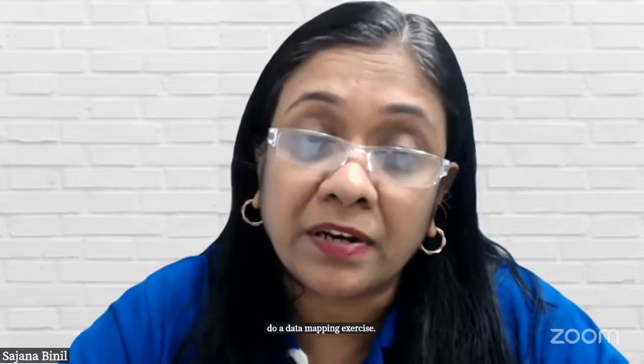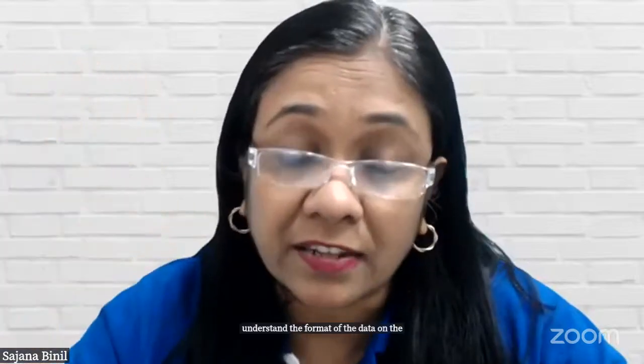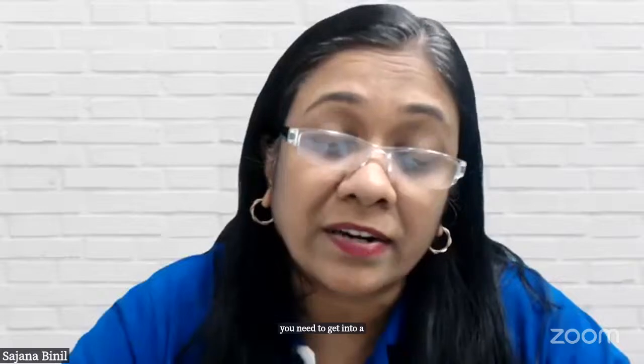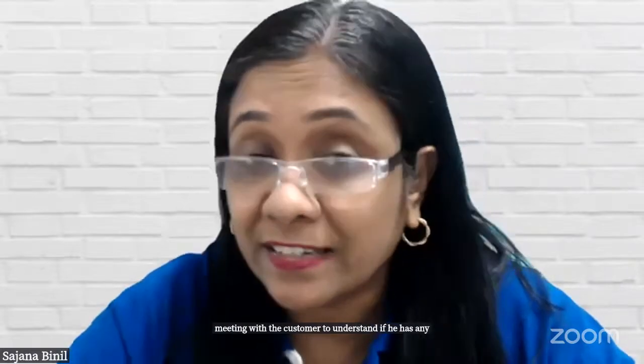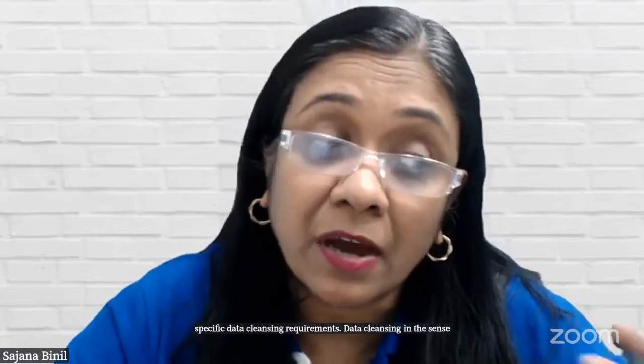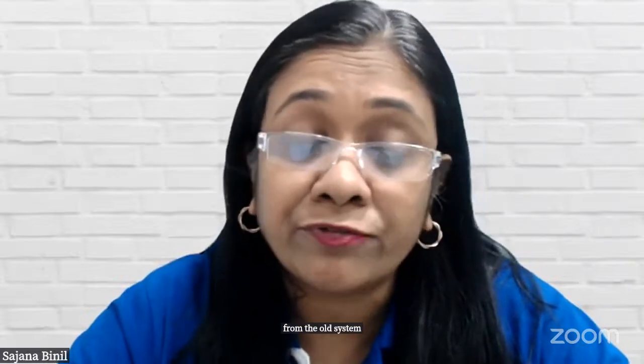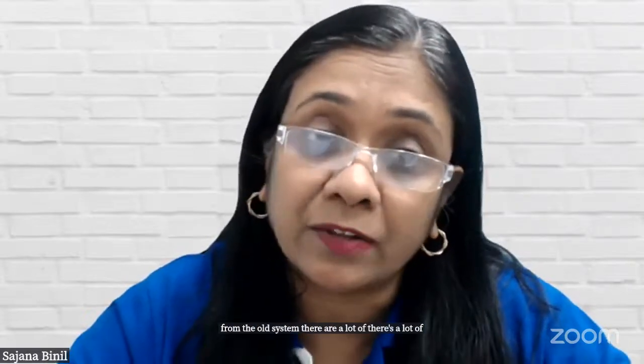so that you can map the data, understand the format of the data on the source, and then understand the format of the data that the destination tables have, the schema of those two entities. Then you need to get into a meeting with the customer to understand if he has any specific data cleansing requirements. Data cleansing in the sense, many times when we are migrating data from the old system, there's a lot of bad data in the older system.